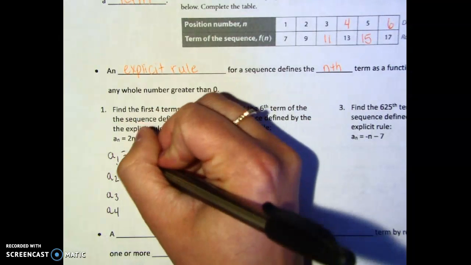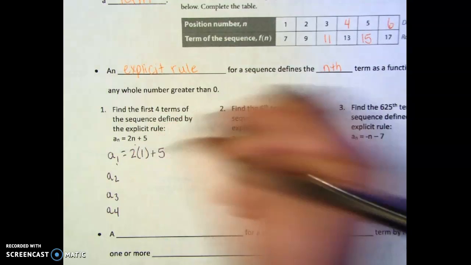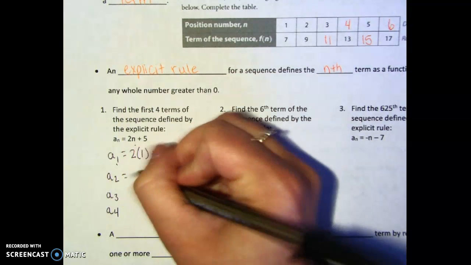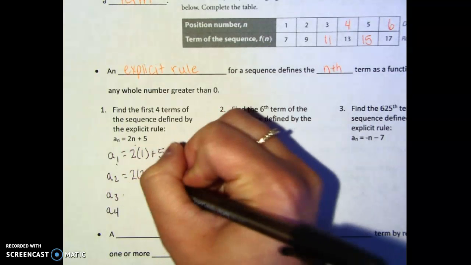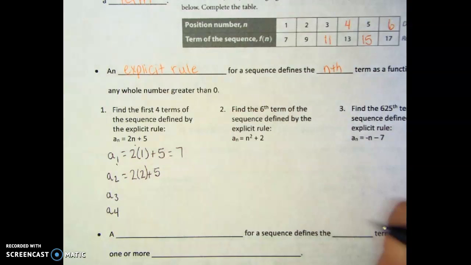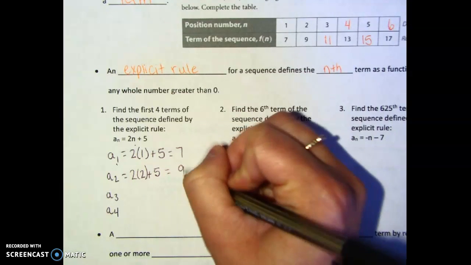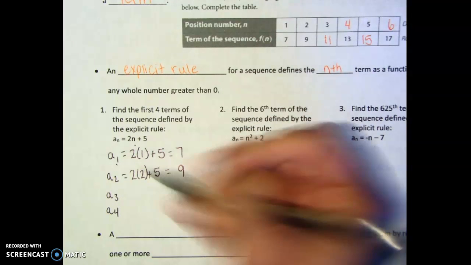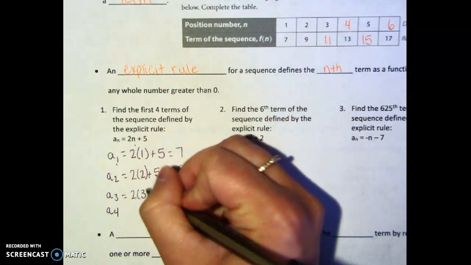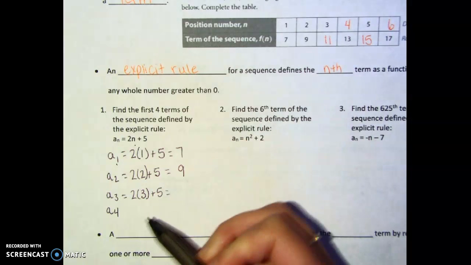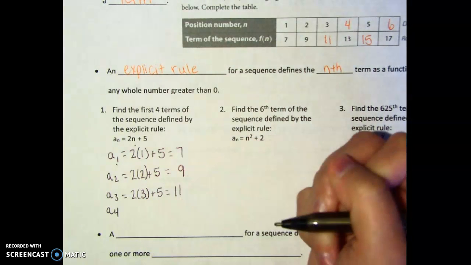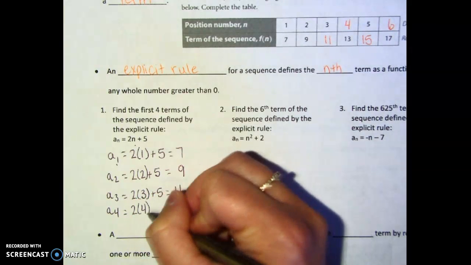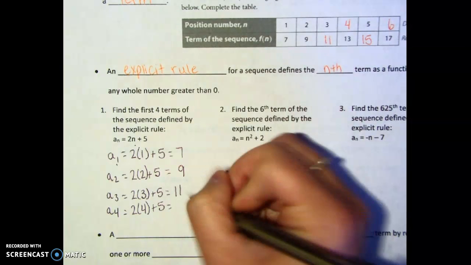So for a sub 1, that would be 2 times 1 plus 5, and we know that is 7. For a sub 2, it would be 2 times 2 plus 5. That would be 4 plus 5, that is 9. For a sub 3, it would be 2 times 3 plus 5, and that is 6 plus 5, so that's 11. And then for a sub 4, 2 times 4 plus 5, 8 plus 5 is 13.